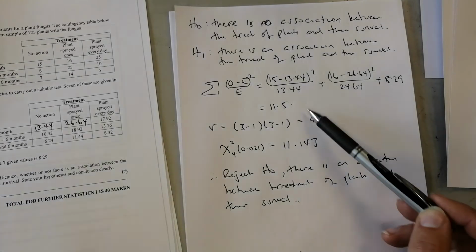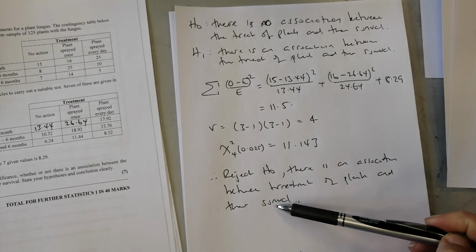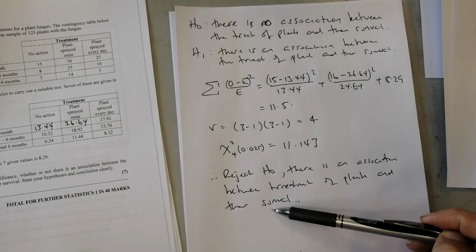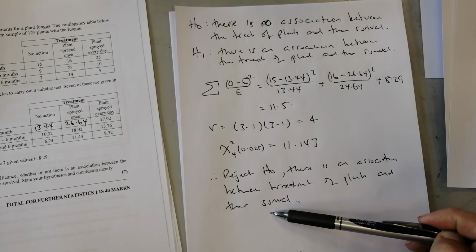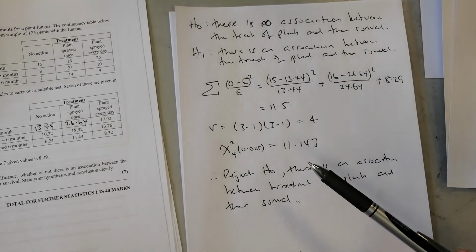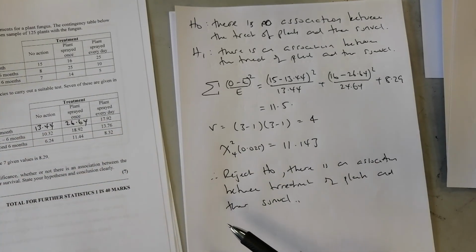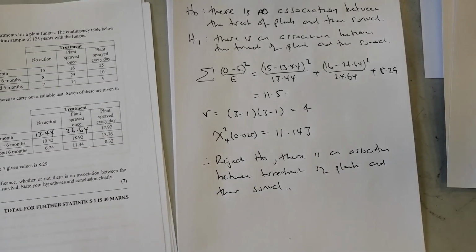And then finally we do the test, and again we only get this final mark if we have all the method marks, and we have to say in context that there is an association between treatment of plants and their survival. You don't get these marks if your hypotheses were the wrong way around, like I nearly did, or if they're not there at all. So these sorts of questions are questions that involve detail.